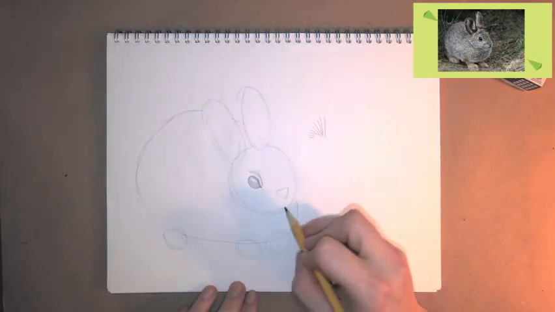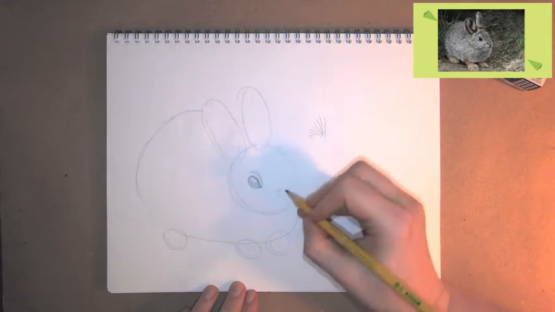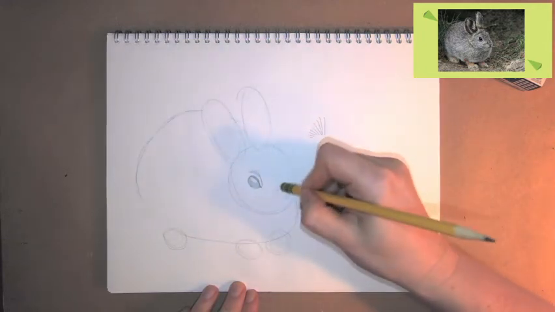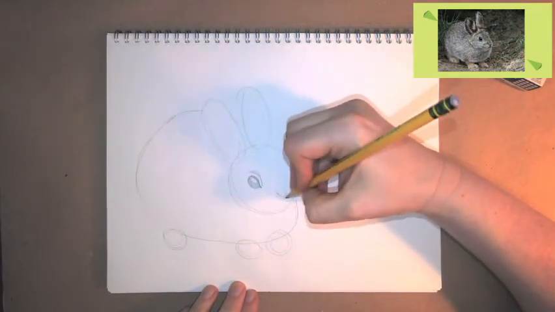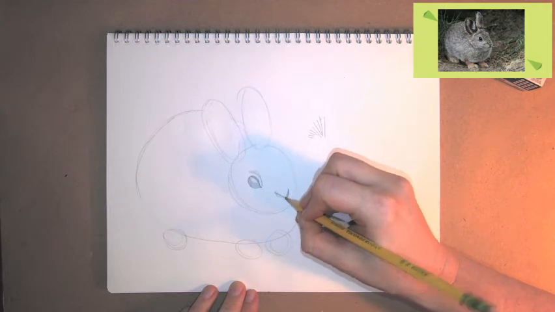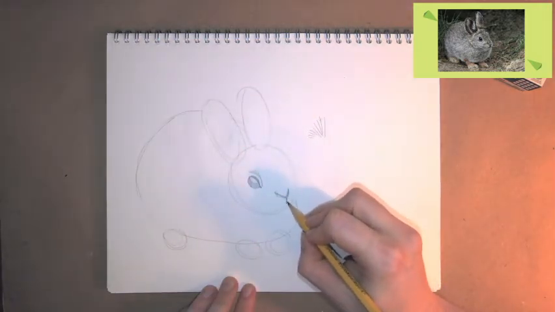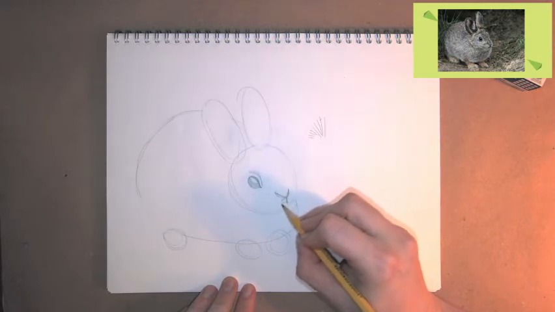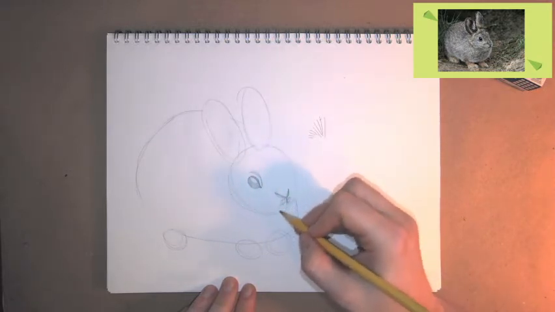Now I'm going to come over here and I'm going to work on his nose. His nose is not a perfect straight. In fact, you really can't see this part of the nose. He's got the bottom part of the nose, and it's got a little bit of a line down here, and it's darker underneath because that's where the line starts.